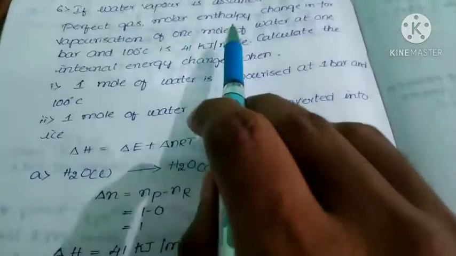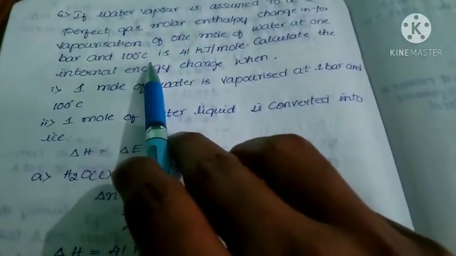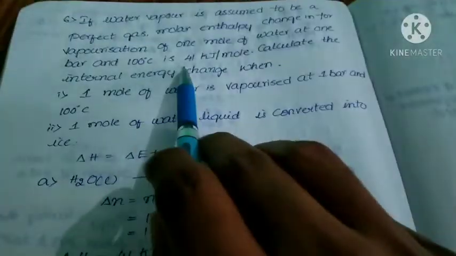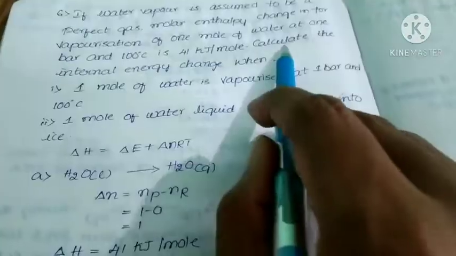That means enthalpy change is given per mole, that is 41 kilojoules, along with pressure and temperature.